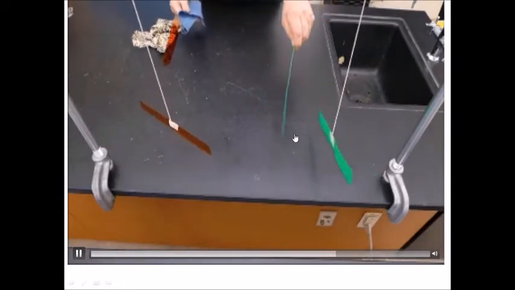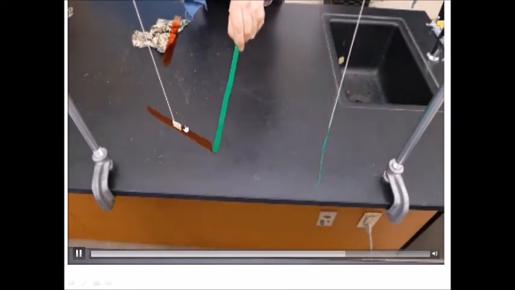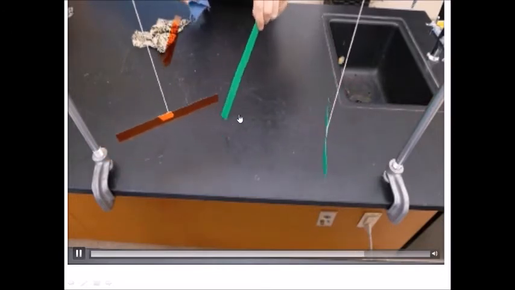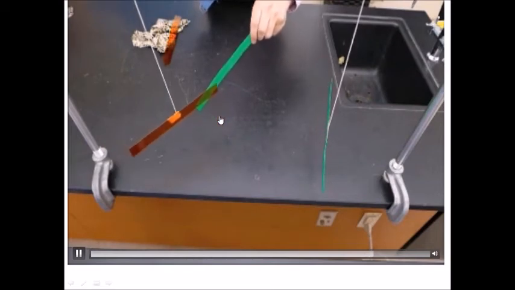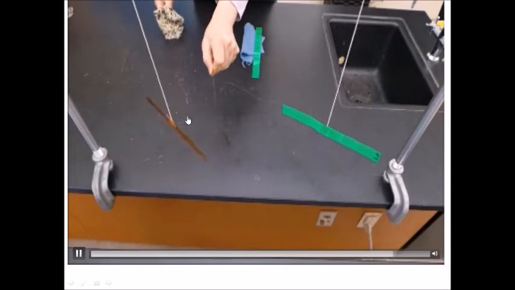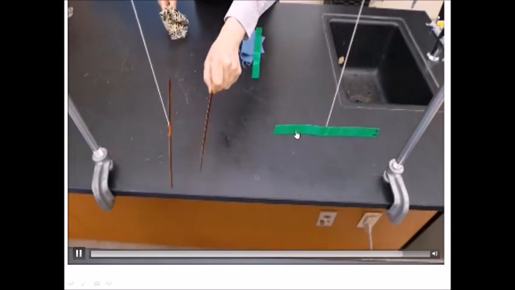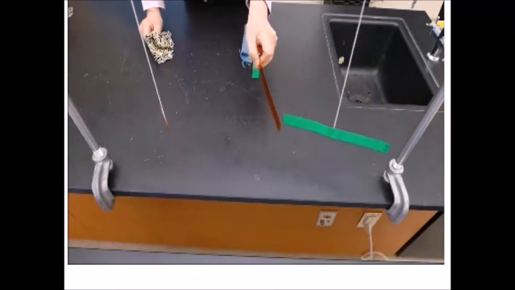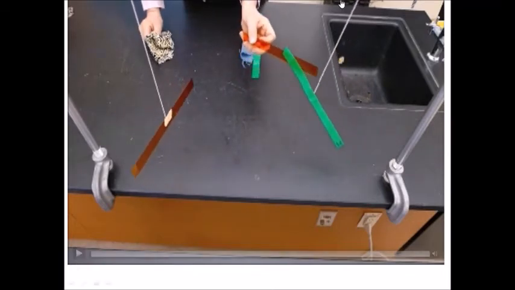Now, negative and negative repel. Negative and positive, look, they attract each other, see? And here, positive and positive, they will repel. Positive and negative, let's see what happens, see? They stick together because they attract each other. So remember, same charges repel, different charges attract.